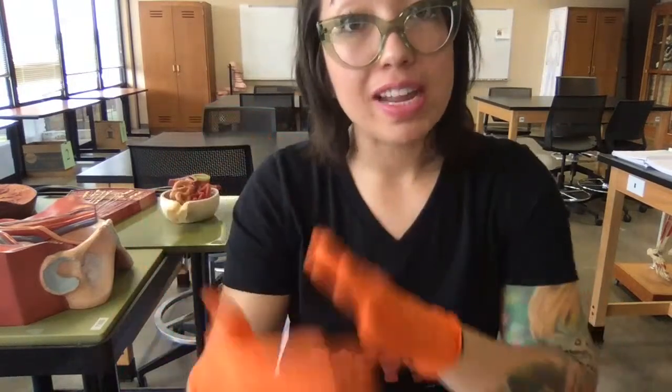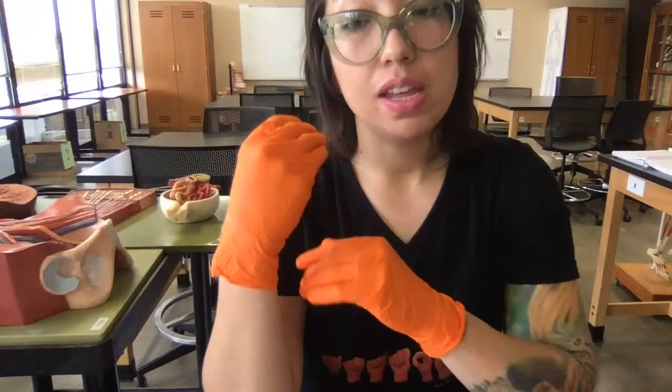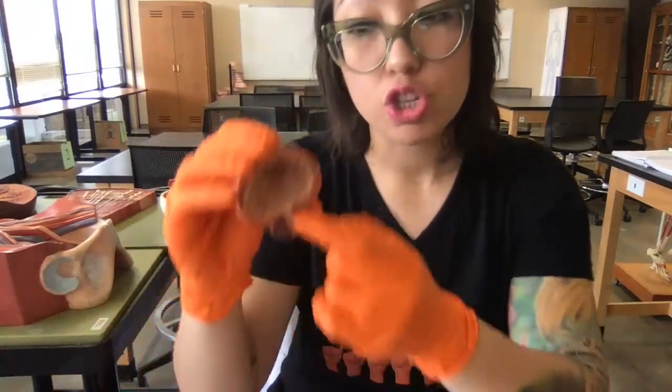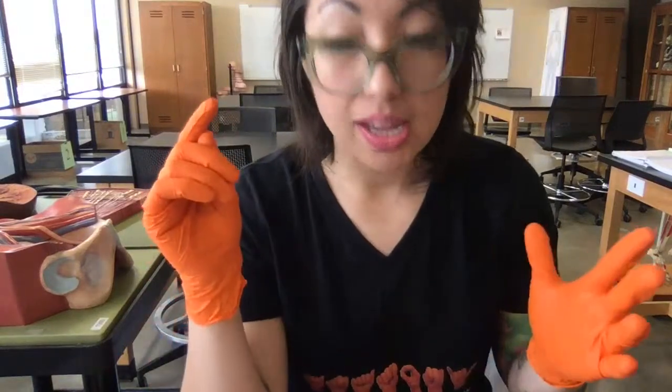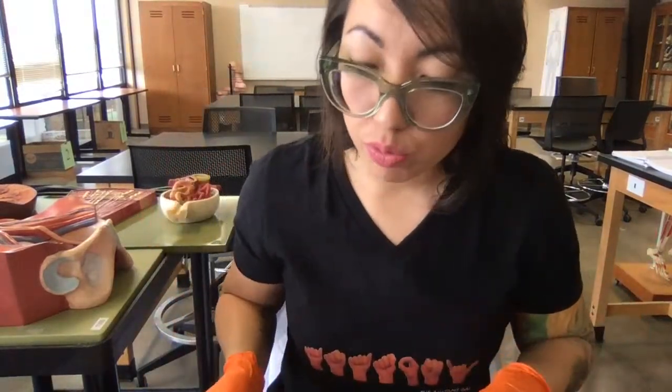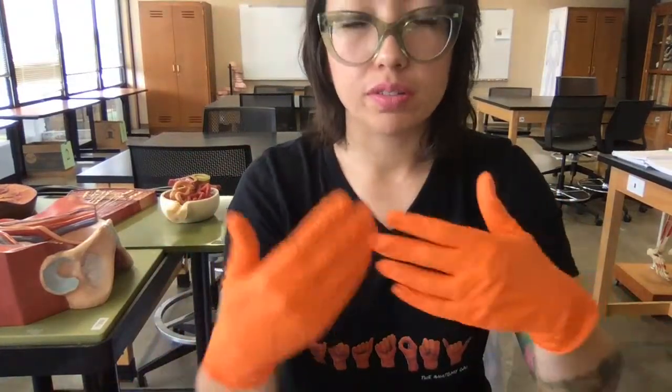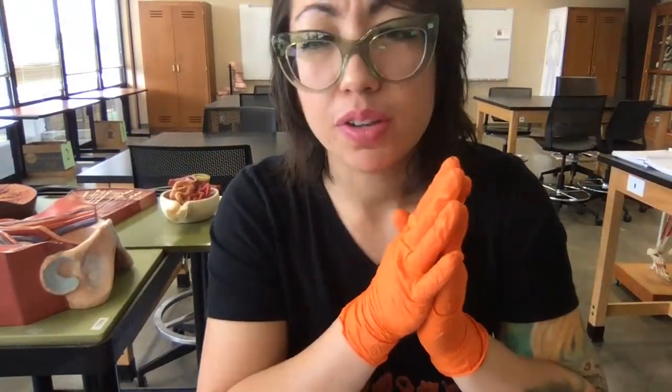So at the very end, where this tube opens up to the external environment within our genitalia, that is what the external urethral orifice is. Orifice just means opening. So that's the final opening before the urine goes in the toilet. So did that clarify that question for you?